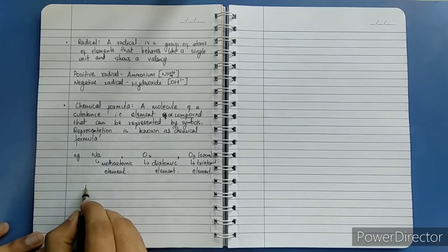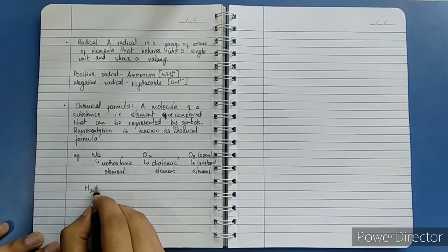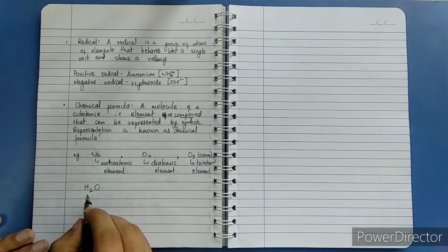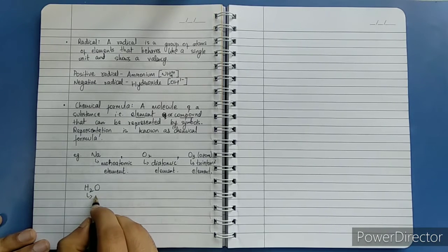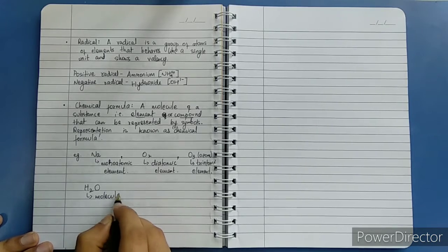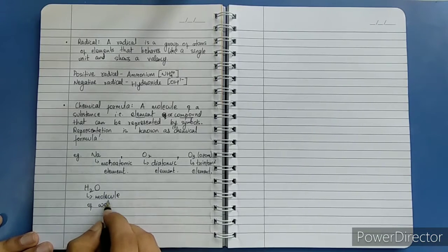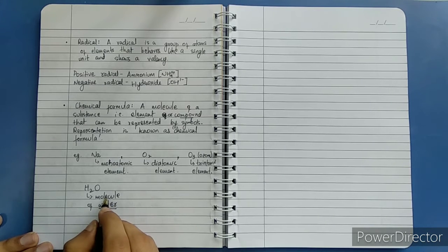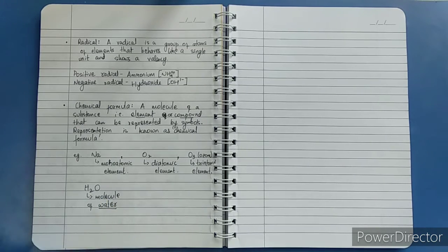And for a compound, we have different atoms that combine together to form a molecule of a compound. So this is a molecule of water. Water is a compound and the water molecule is H2O.